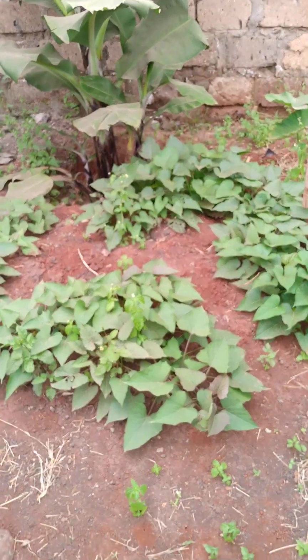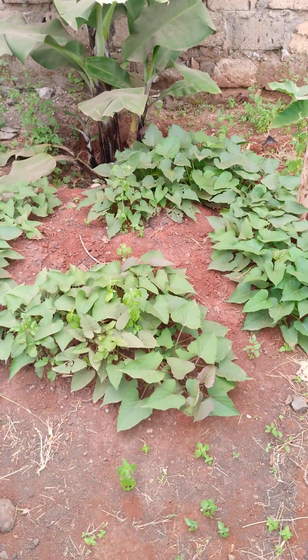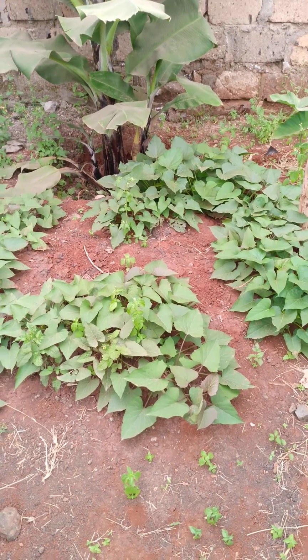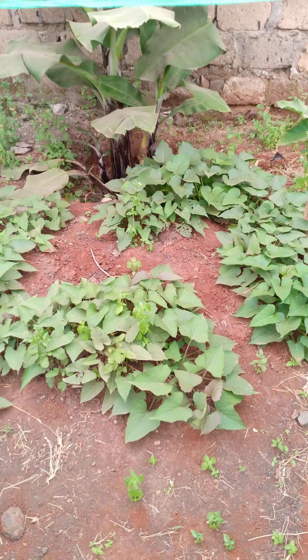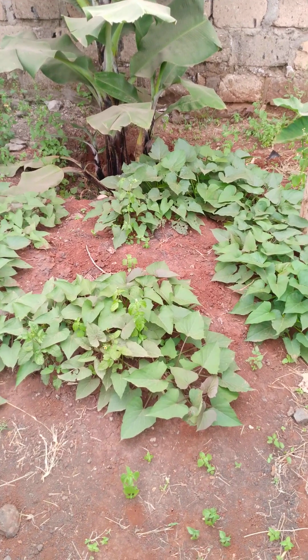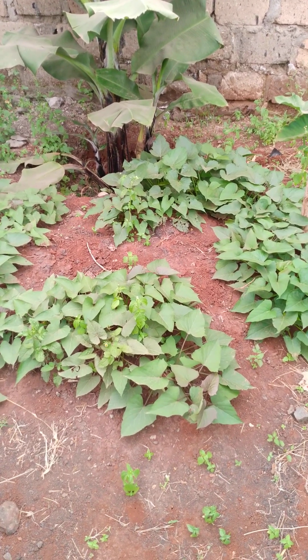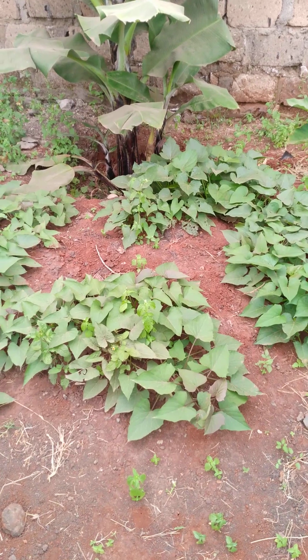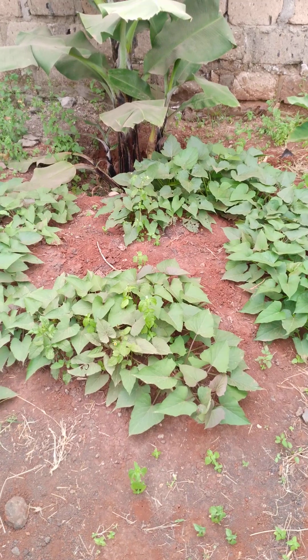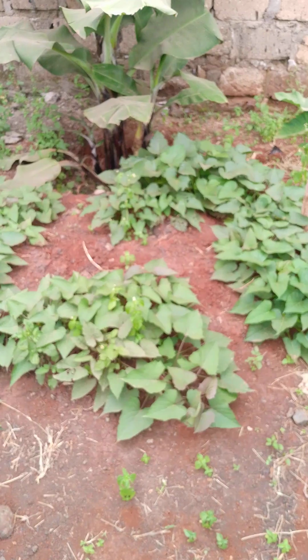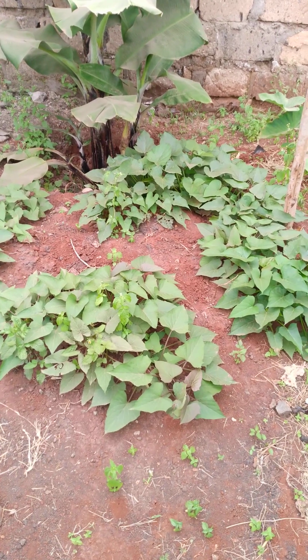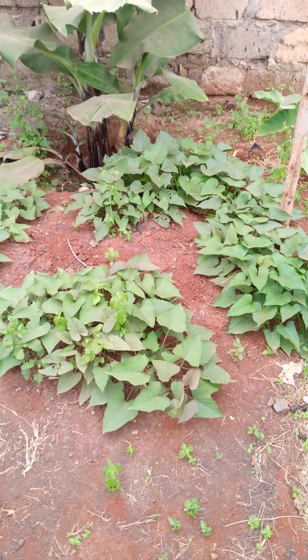My sweet potatoes have been harvested so far 3 times. The first vines I got on 8th of June 2024 last year, and so far we have harvested 3 times. Our place is very warm, so things grow fast as long as you manure and you water. So things grow very fast.